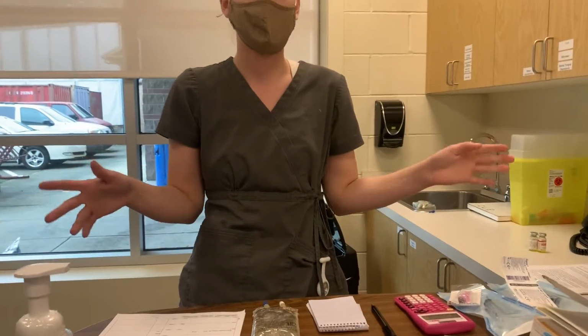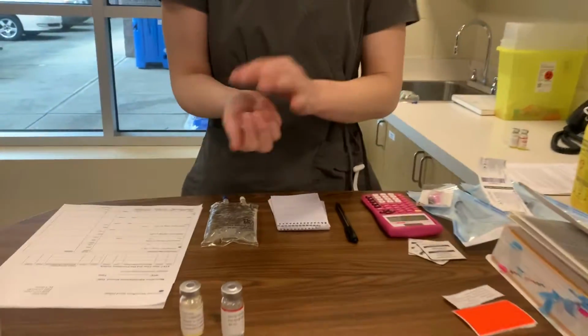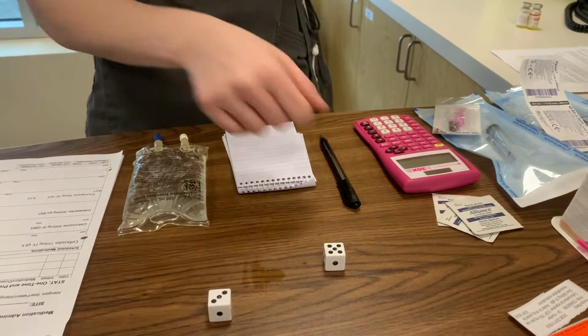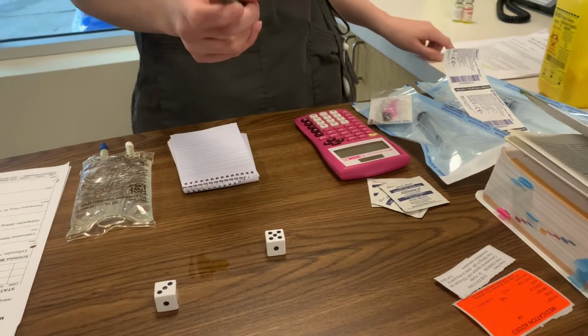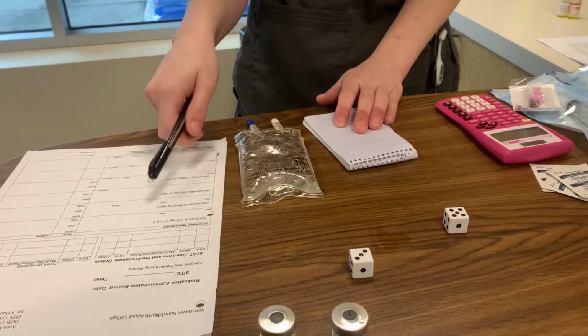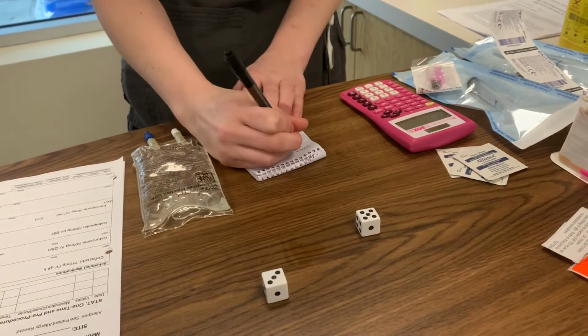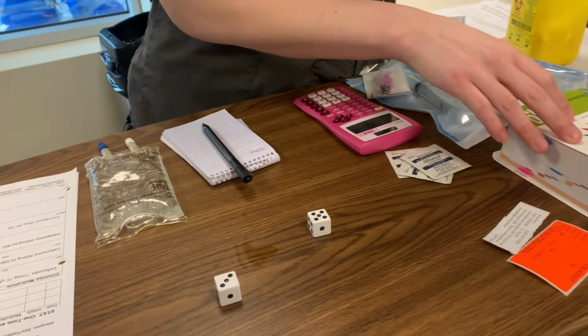I'm Shay. This is going to be my medication administration video for IV antibiotics. I'm going to start out by rolling the dice to see which medication I'll be giving. I'm going to be giving cefuroxime. I know with that one, I'm going to be giving 500 milligrams, so I'm going to write that right away for my dose ordered, 500 milligrams.